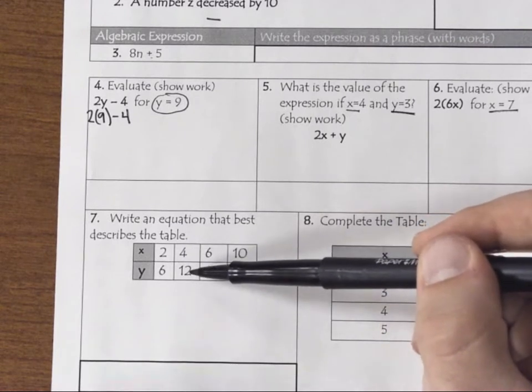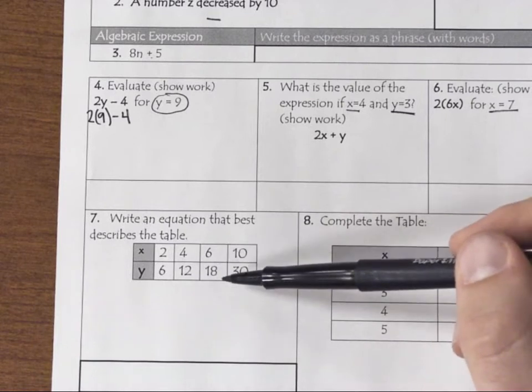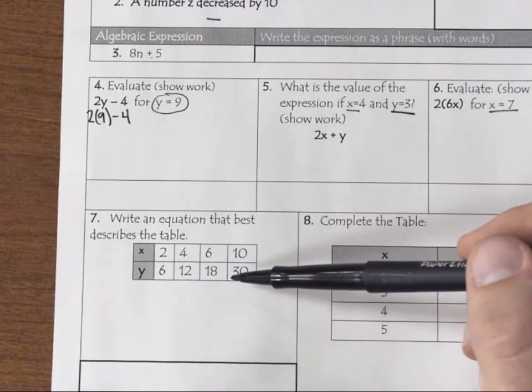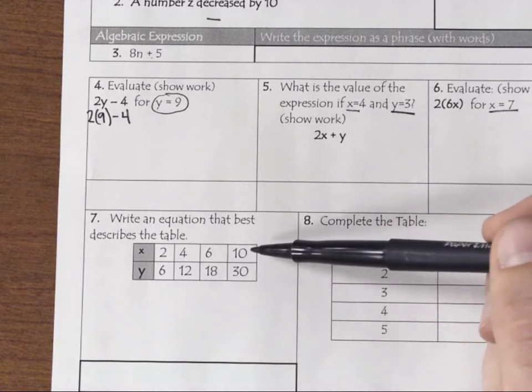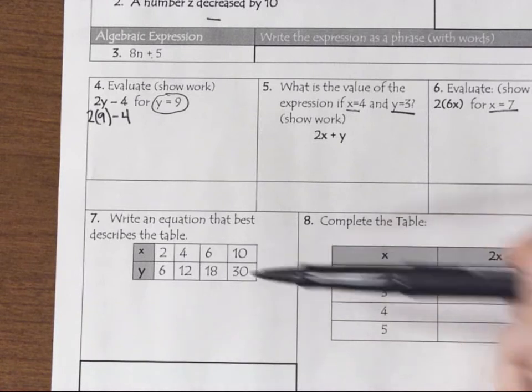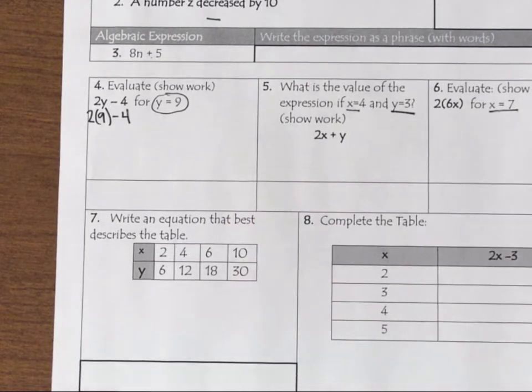Is that adding 4 or is that multiplying by 3? That's multiplying by 3. Let's check the next one. 6 to 18. Is that adding 4 or is it multiplying by 3? It's multiplying by 3. Let's check the last one. 10 times 3 is 30. So that means that each time I put in x, it's being multiplied by 3.